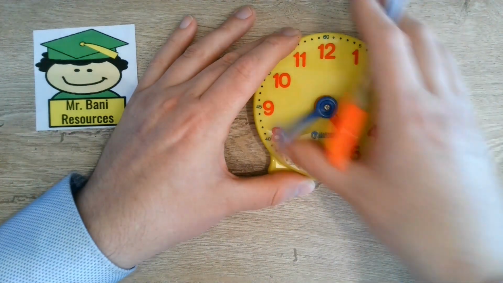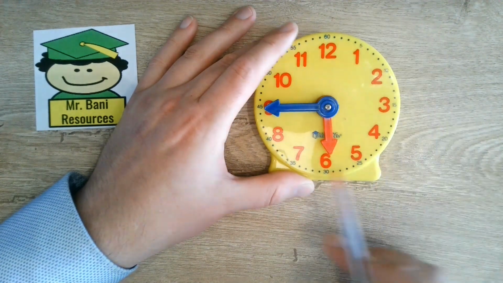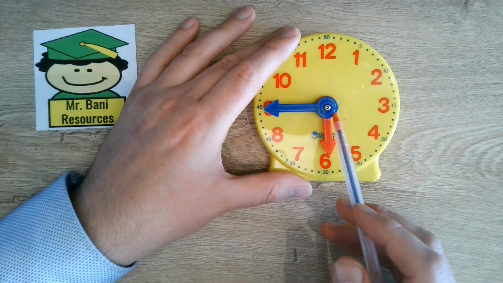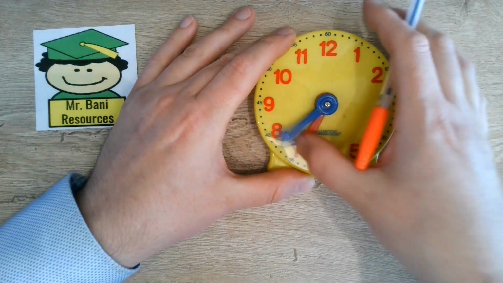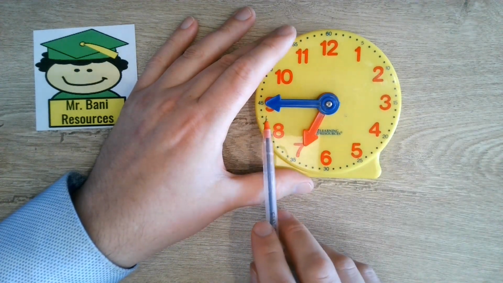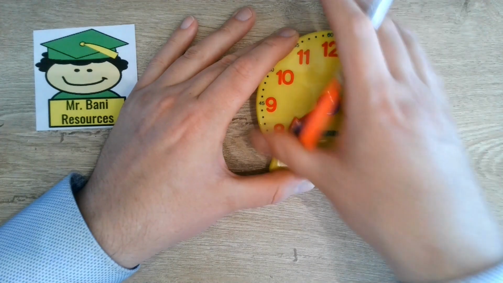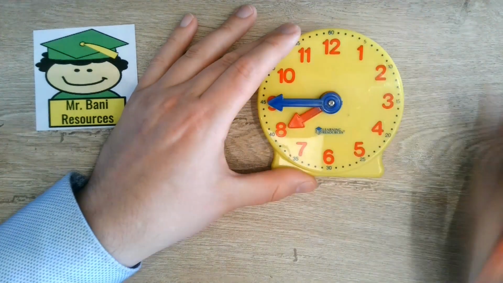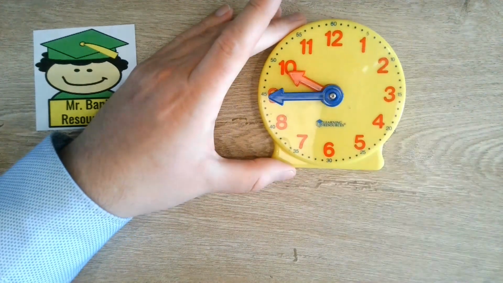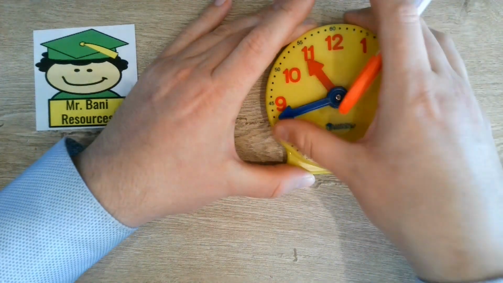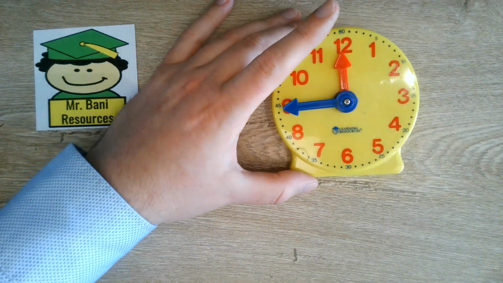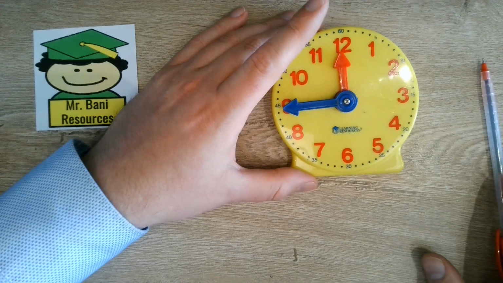Okay. This is now a quarter of the way left to 6. So I could say quarter to 6. Well done. This is a quarter of the way left to 7. So it is quarter to? 7. Well done. What is this? Quarter to 8. Well done. What is this? Quarter to 10. Oh, and finally, quarter to 12. Well done. 11:45. Well done, well done. Everyone's happy with that, yes?